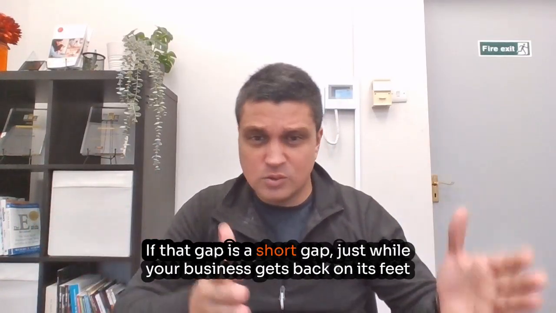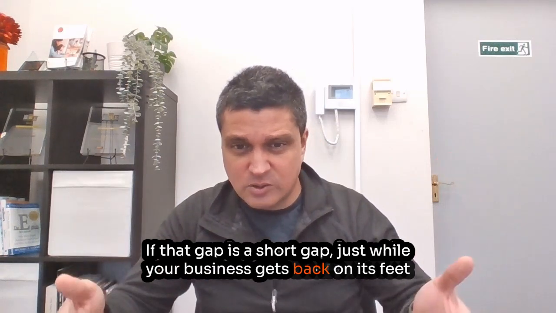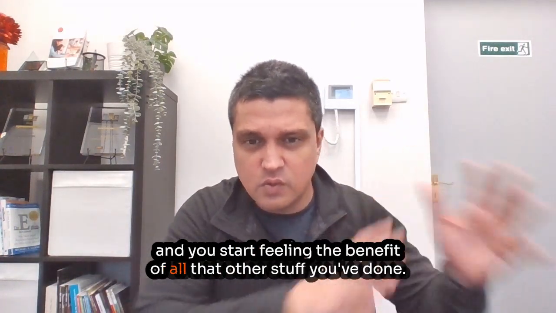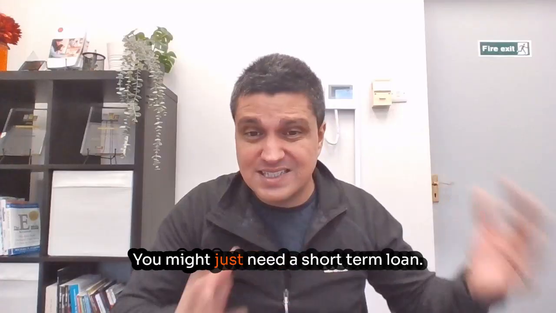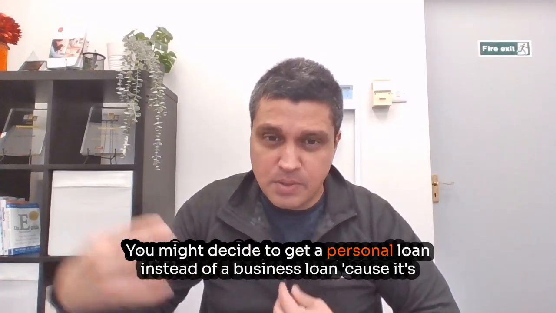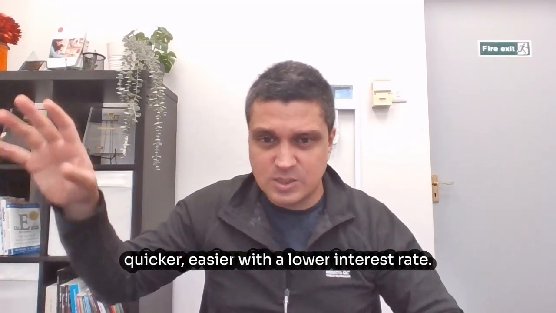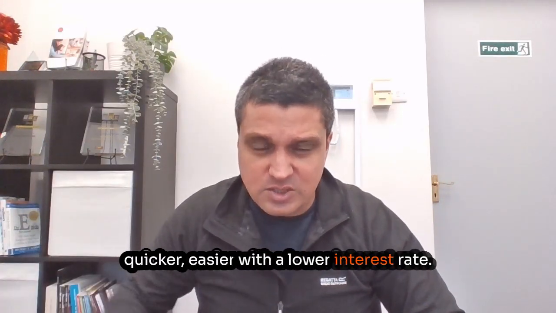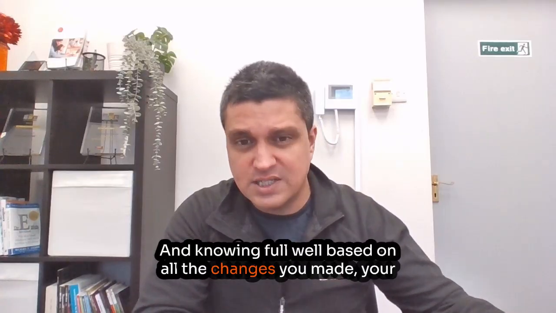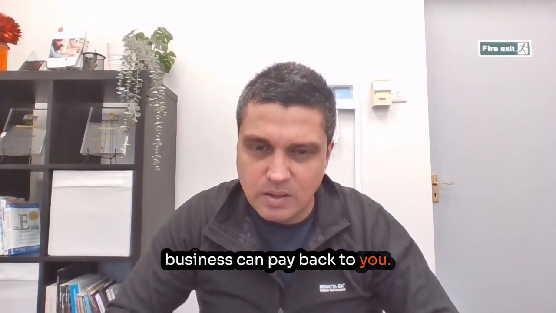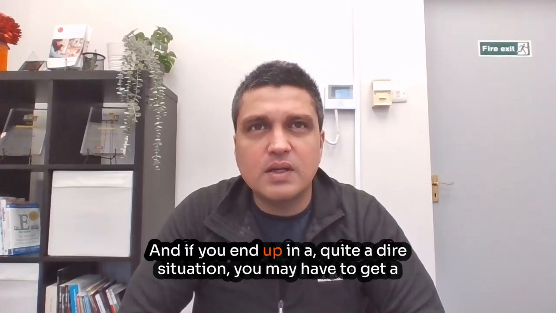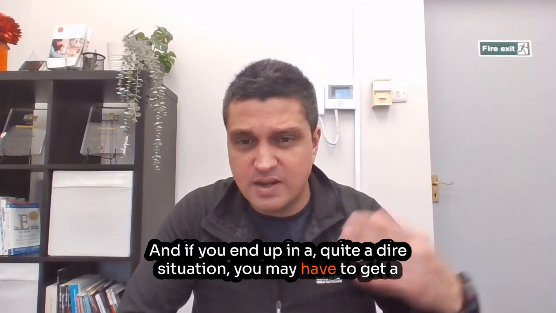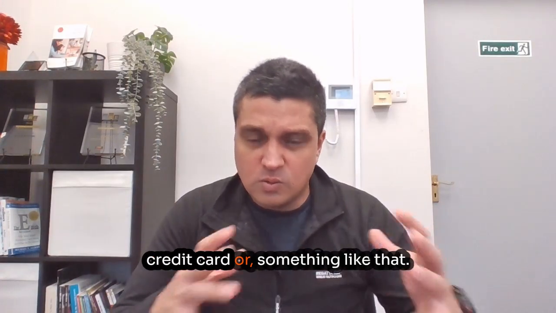If that gap is a short gap, just while your business gets back on its feet and you start feeling the benefit of all that other stuff you've done, fair enough. You might just need a short-term overdraft. You might just need a short-term loan. You might decide to get a personal loan instead of a business loan because it's quicker, easier, with a lower interest rate, and knowing full well, based on all the changes you made, your business can pay it back to you. Or you might decide to get a business loan, and if you end up in quite a dire situation, you may have to get a credit card or something like that.